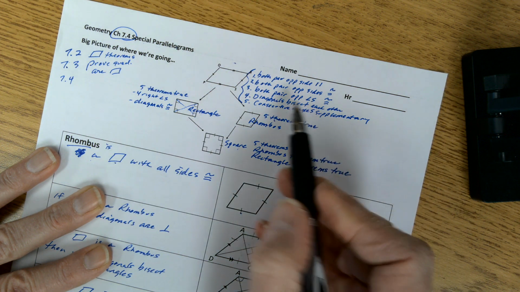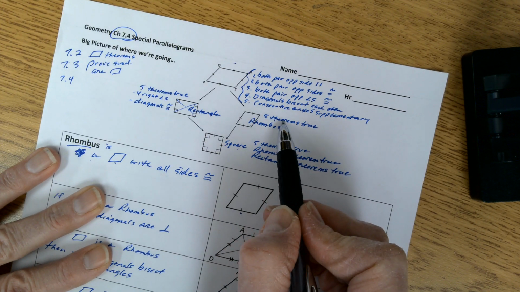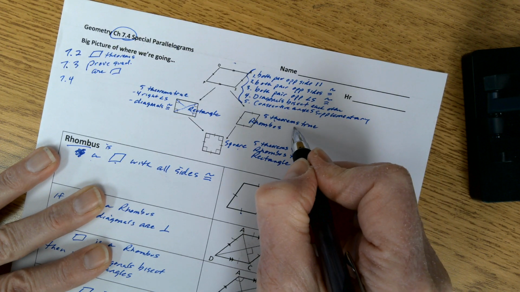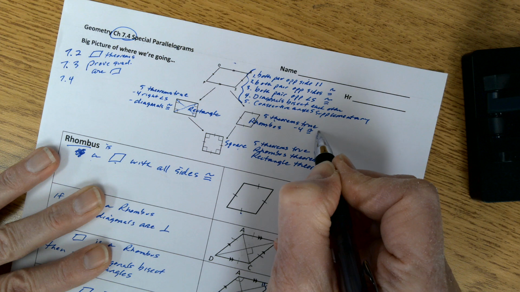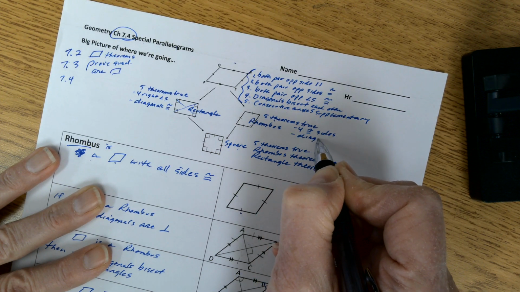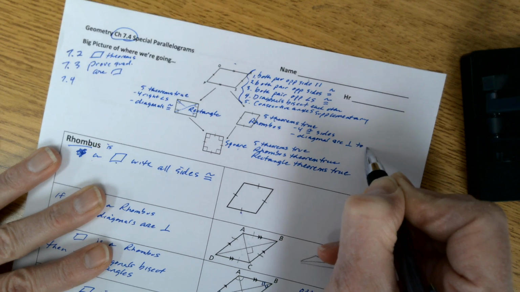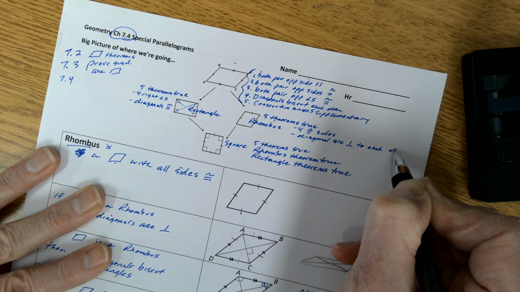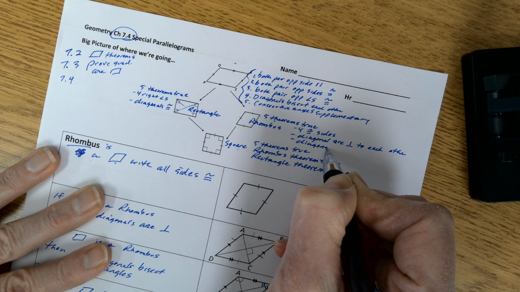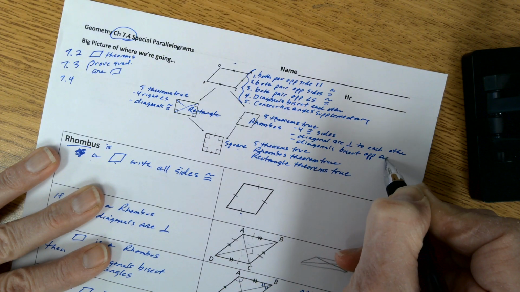Okay? A rhombus, all 5 theorems for all parallelograms, that's true because a rhombus is a parallelogram, and you have 4 congruent sides, and the diagonals are perpendicular to each other, and the diagonals bisect opposite angles.